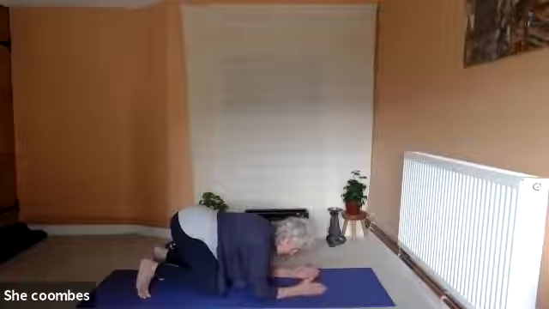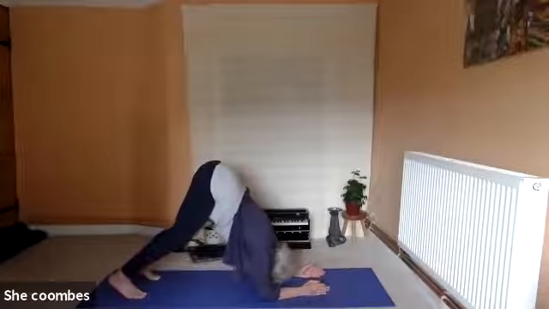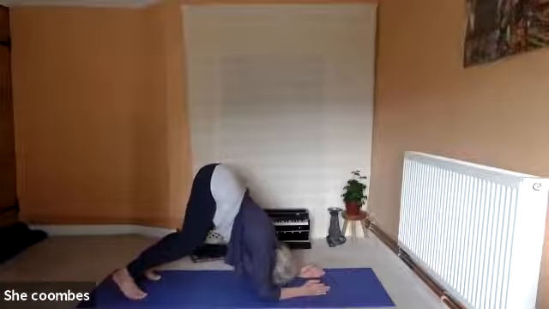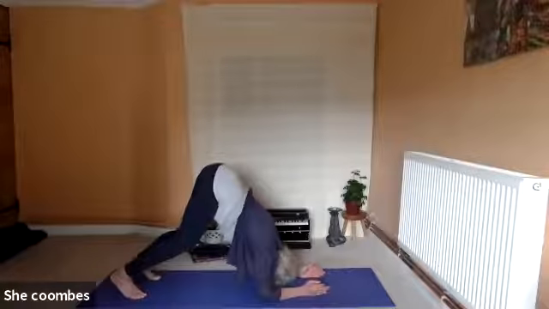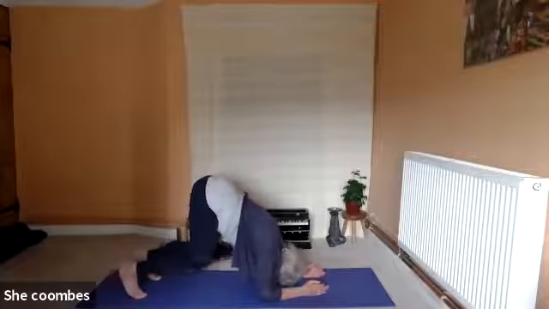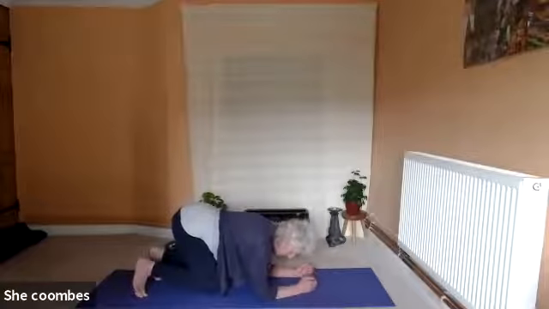I like to do it with my hands on the edges sometimes too. That's quite a nice way, parallel hands on their edges. I find that quite opening for the shoulders and a very sustainable pose. I can kind of hang in there for a good few breaths. But it's also individual. What suits one person may not suit another.